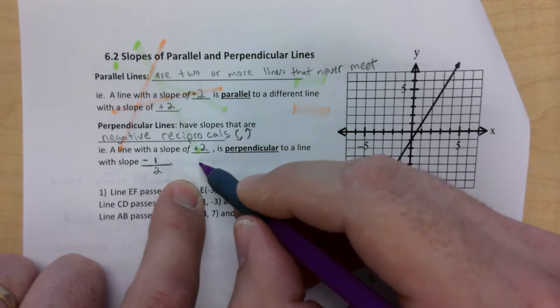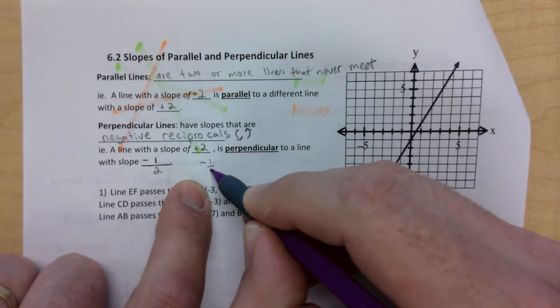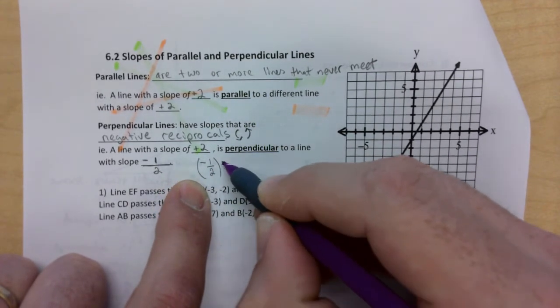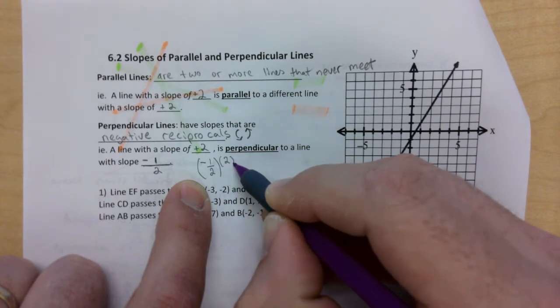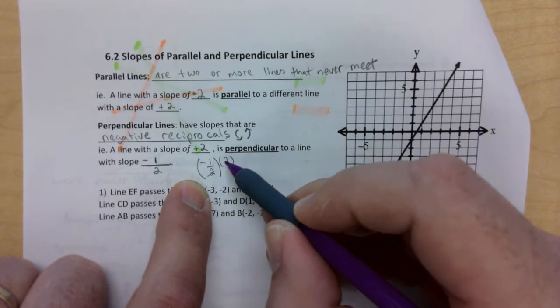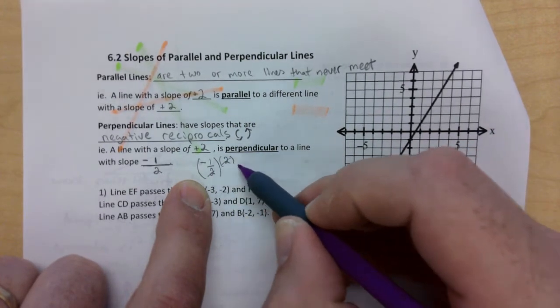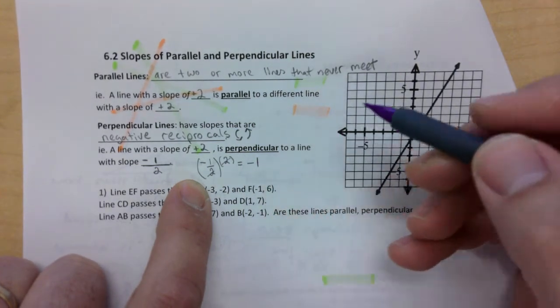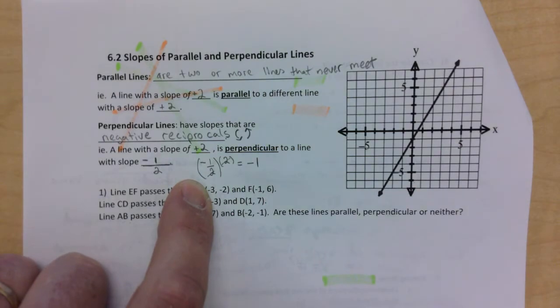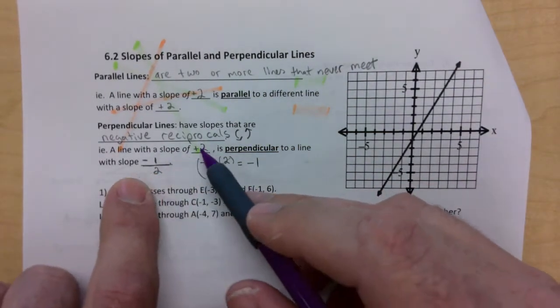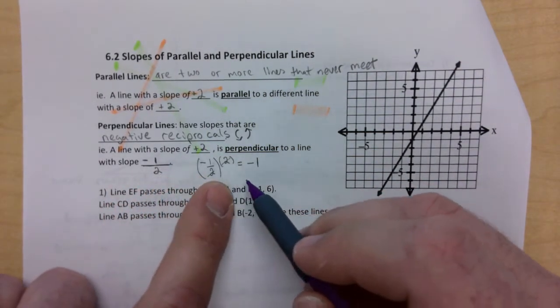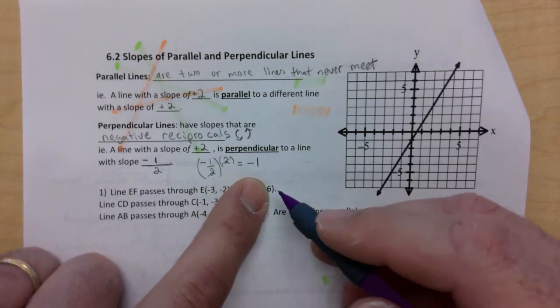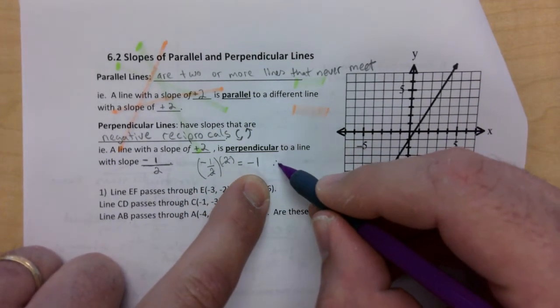So how can you check? Well, if you go negative 1/2 and you multiply it by 2, right? This cancels out, and you would get a negative 1. Okay. If you multiply the slopes and you get a negative 1, you know it's going to be perpendicular lines.